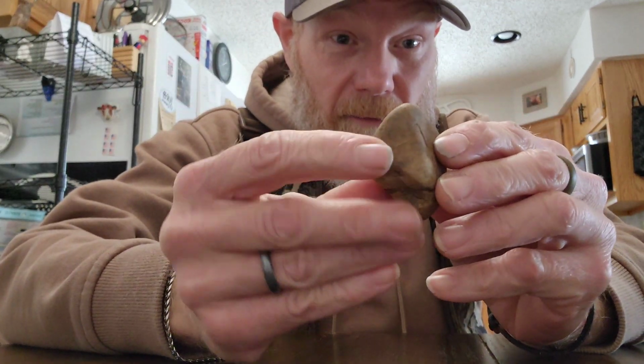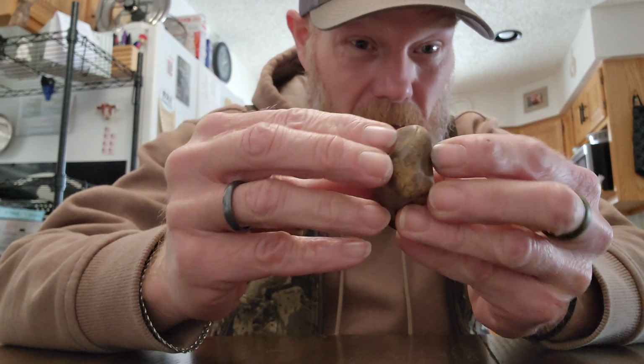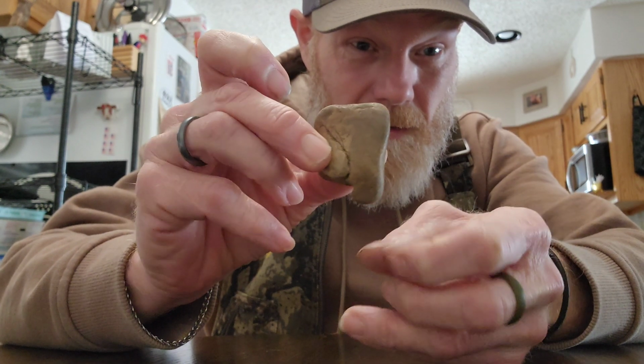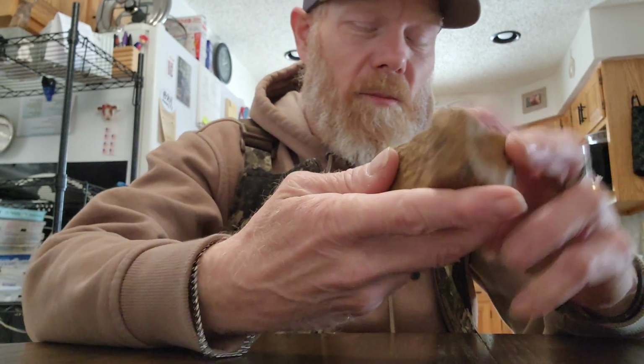Sometimes they're going to fit that whole mammoth on this little stone. Okay? So, side profiles, head profiles.